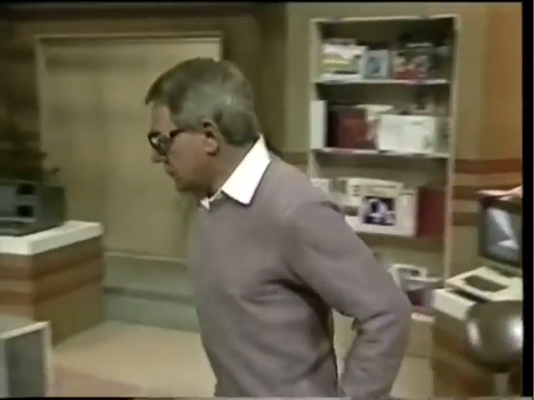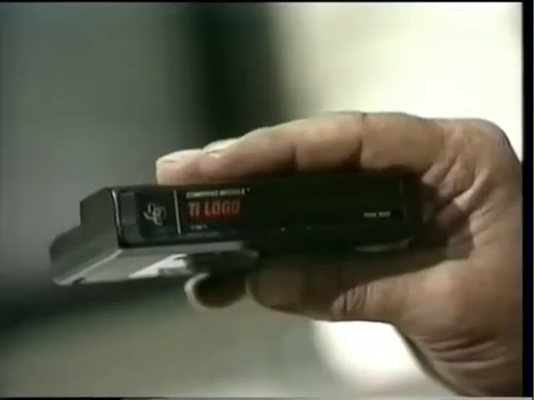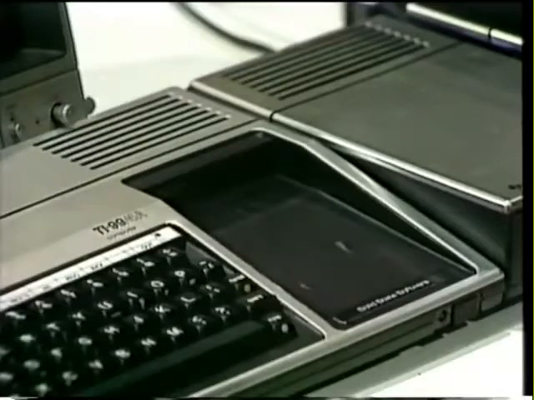Go over to the Texas Instruments computer. You'll find that the translator program for this language is contained in that black cartridge. It's another form of ROMPAC. Logo, what does that stand for? Nothing, it's just a name. Put the logo ROMPAC into the computer.